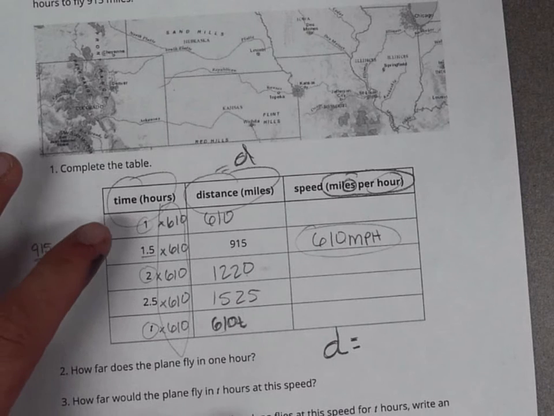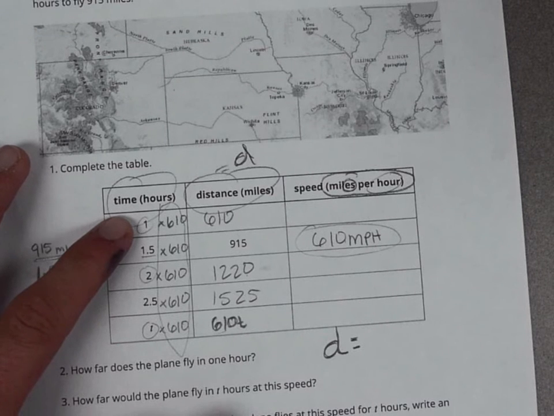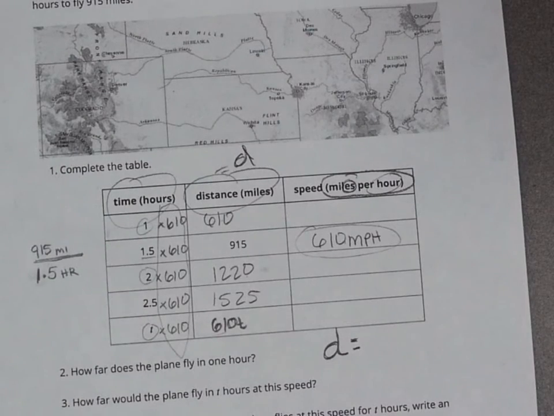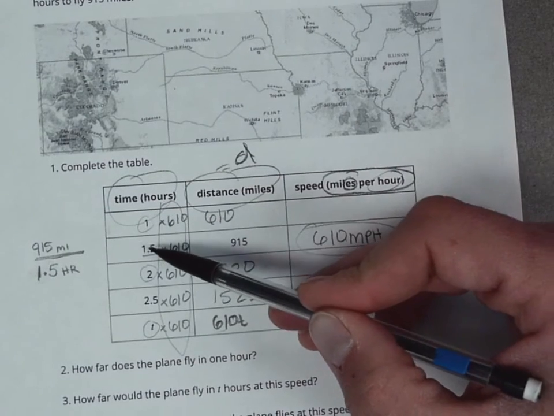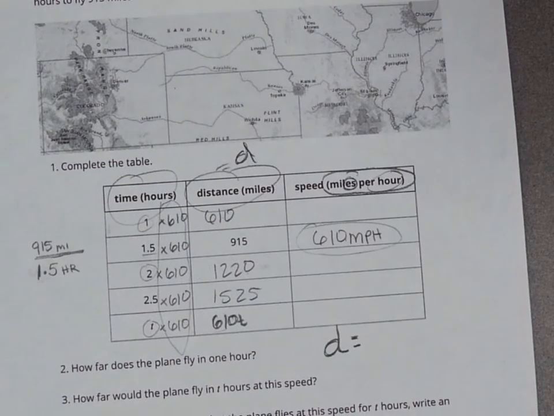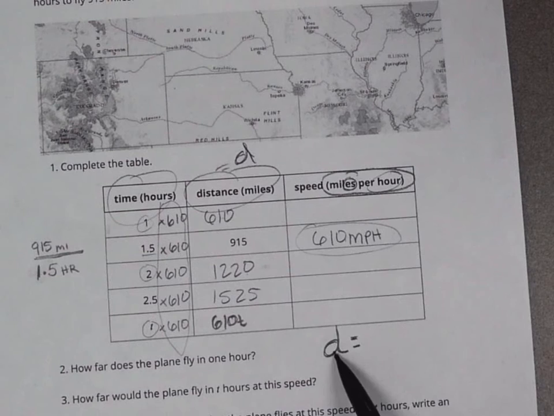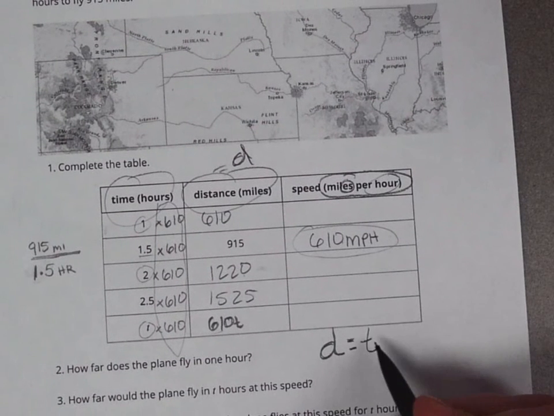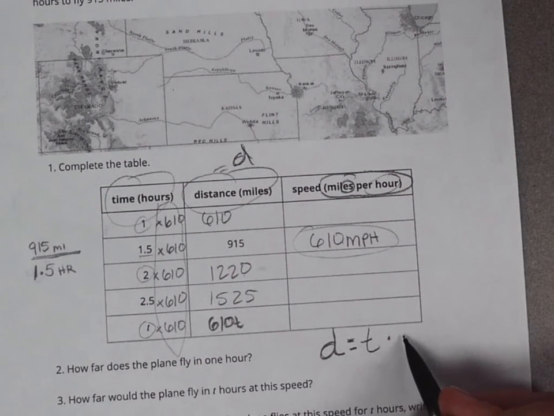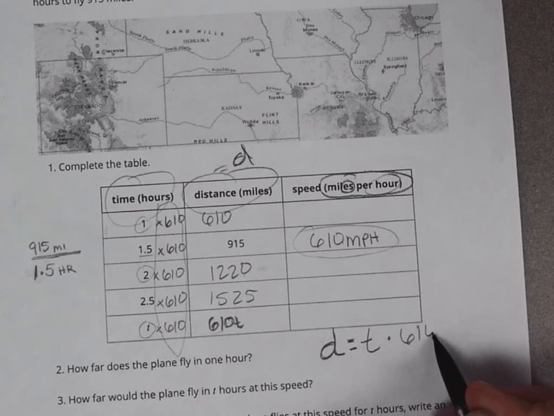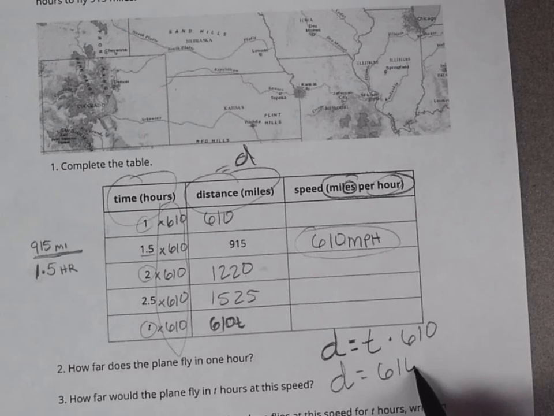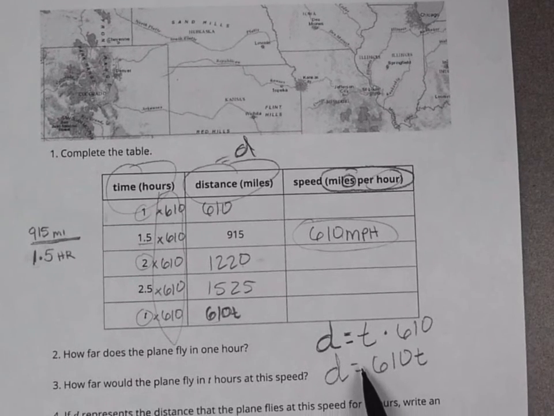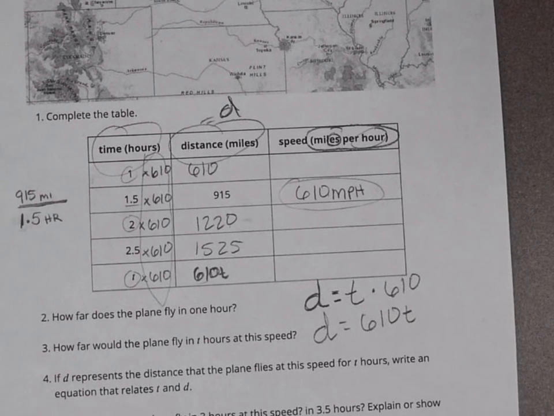Well, didn't we just take time and multiply it by what? No, so Olivia, check this out. Look at this number that keeps repeating itself. Didn't we just take time and multiply by 610? Yeah. So to find distance, we take time and we multiply it by 610. So t times 610. Now another way we can write that is distance is equal to 610t. Now this is an equation that represents the relationship between distance and hours.